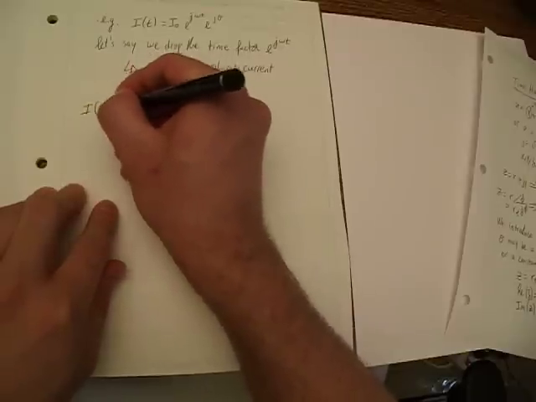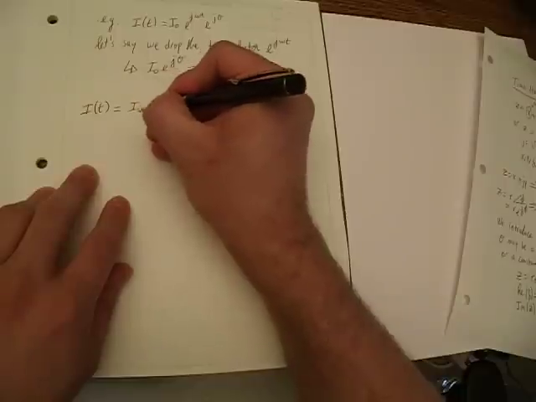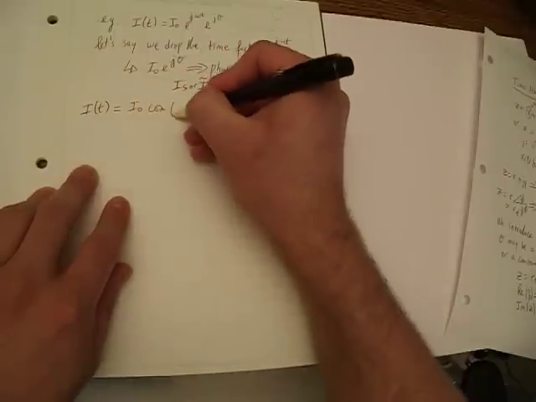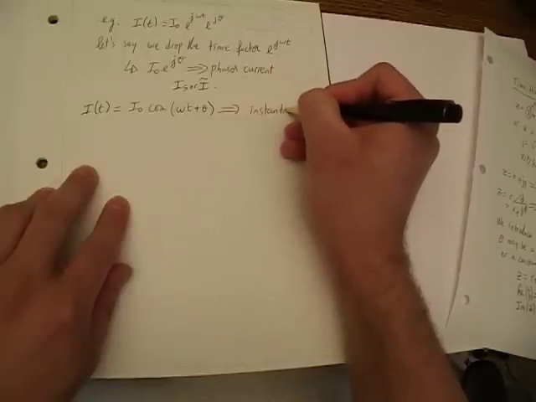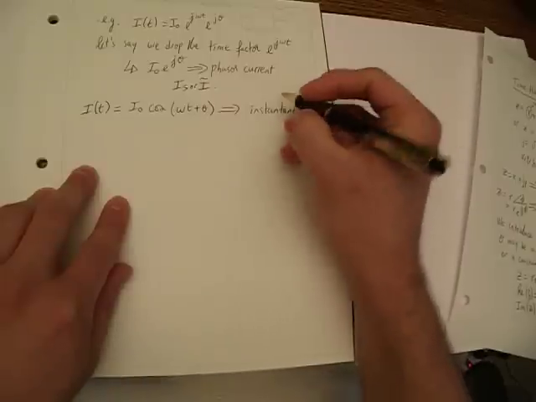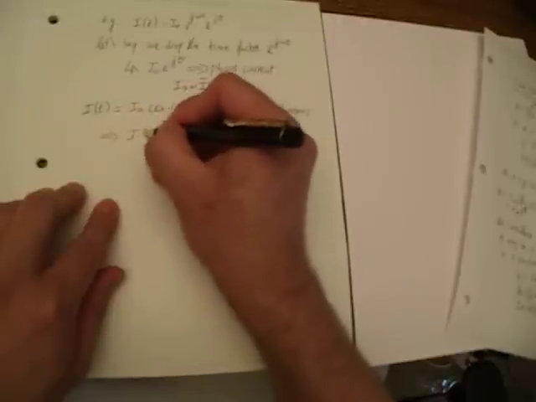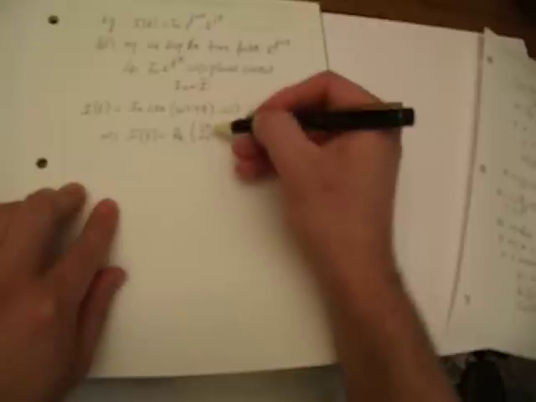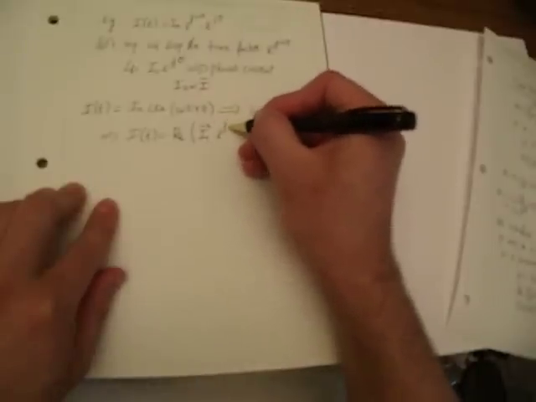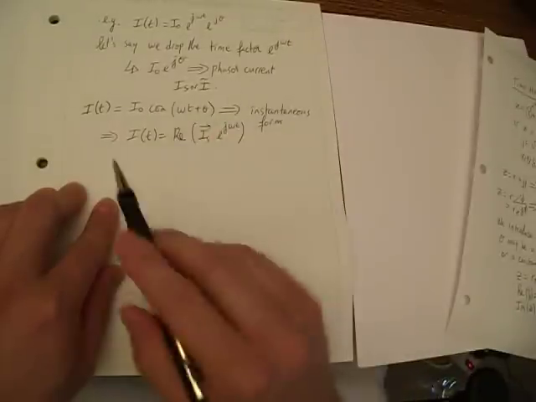And also it's important to note that I of t equals I naught cos omega t plus theta is referred to as the instantaneous form, or you can say I of t is taking the real of the phasor current multiplied by the time component. So you can see how the instantaneous form is related to the phasor.